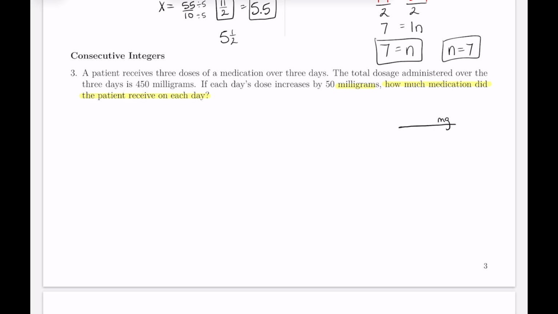Maybe it'll be like 50 milligrams of medication. I don't know, but I do know that I want an answer that makes sense. If I get an answer like negative 43 milligrams of medication, I probably did something wrong. Okay. If I get an answer like 10 billion milligrams of medication, again, I probably did something wrong. I'd want to go back and revisit that.